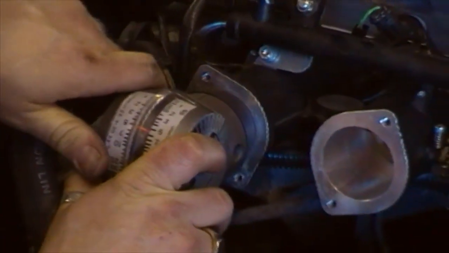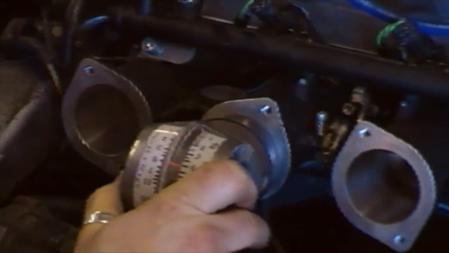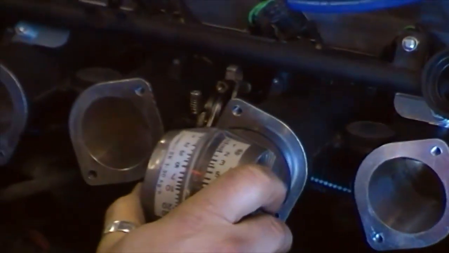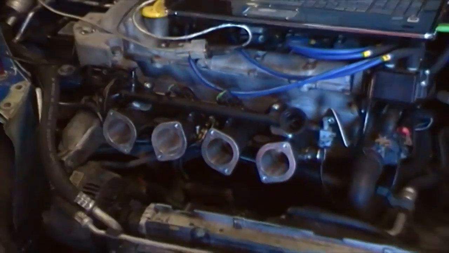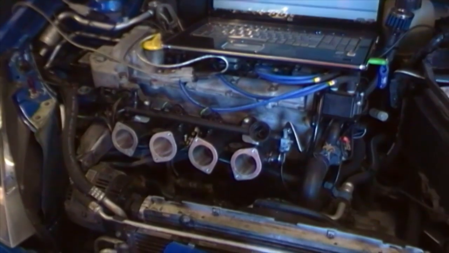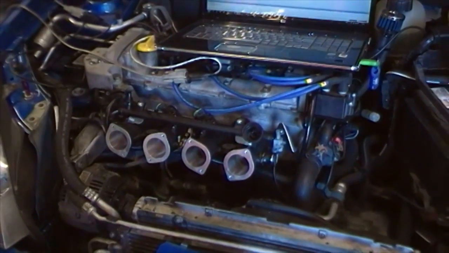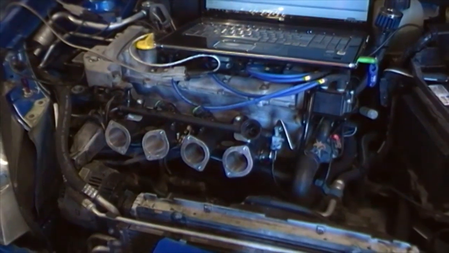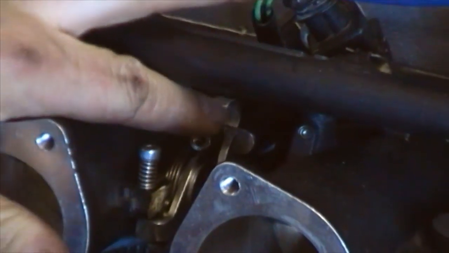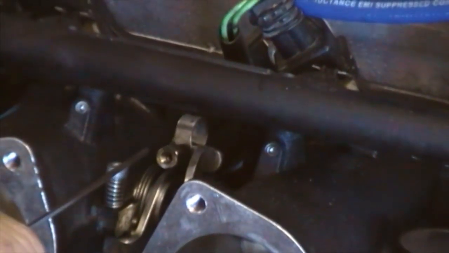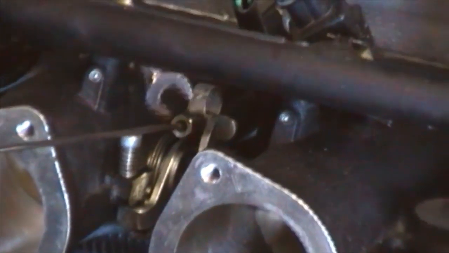We'll check all 4: 6, 6, 6, and 6. Okay, now we'll shut the engine down. As you can see, the engine is now sounding a lot smoother. What we need to do now is lock off the balance between the pairs. So just using your 7mm and your 2mm, pop the Allen key in to make sure you don't move the adjuster, and carefully nip up the adjuster to stop it moving over time.